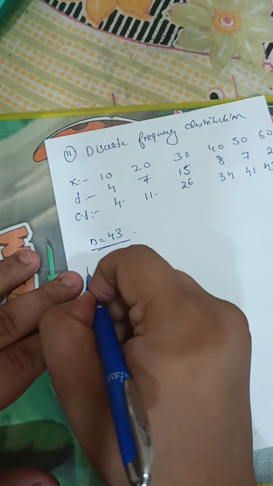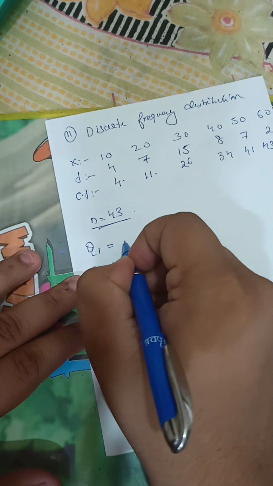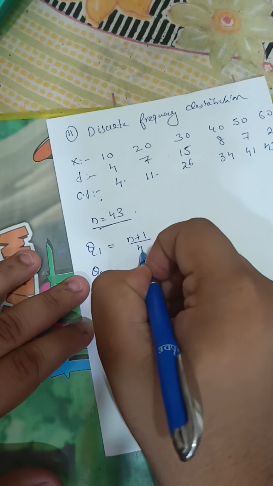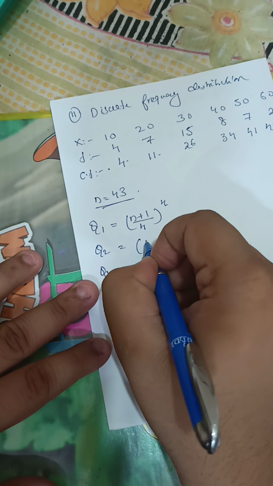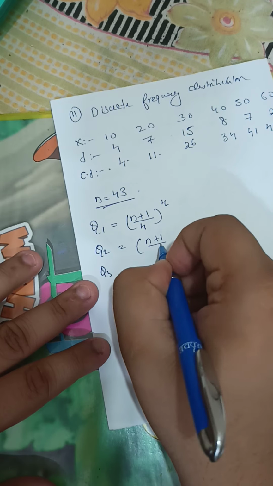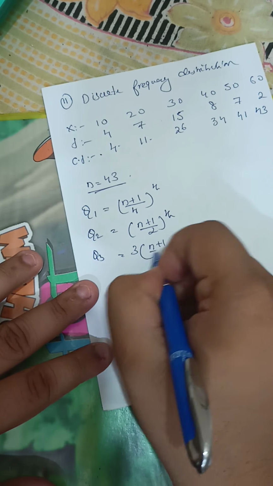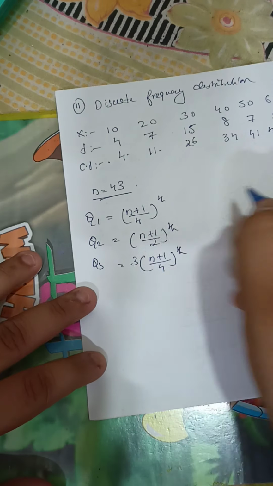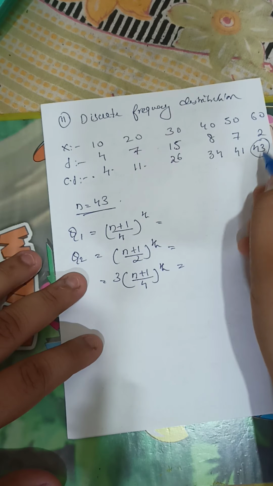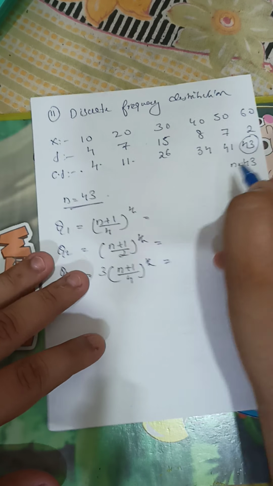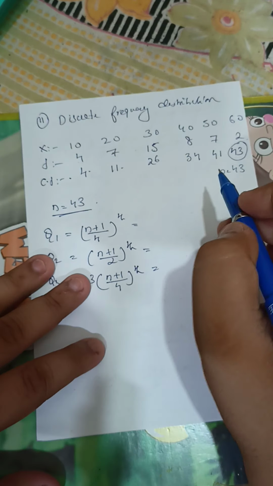So I have to find Q1, Q2, Q3. Here Q1 is the (n plus 1) by 4th term, Q2 is the (n plus 1) by 2th term, and Q3 is the 3 into (n plus 1) by 4th term. Okay, so we have to find these. Here n is 43, the total number of observations. If you add the frequencies, you will also get 43.